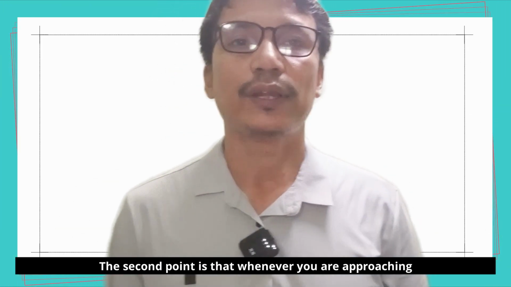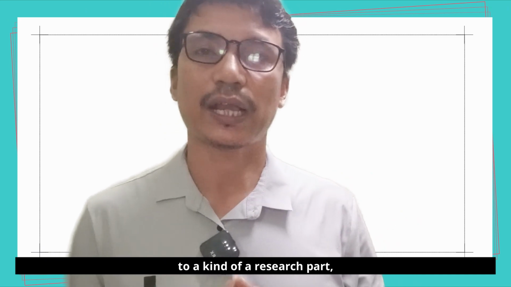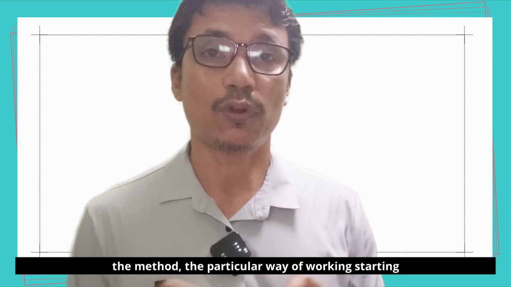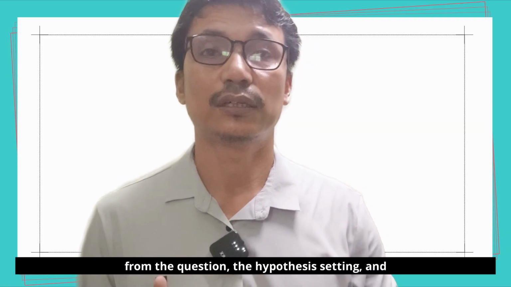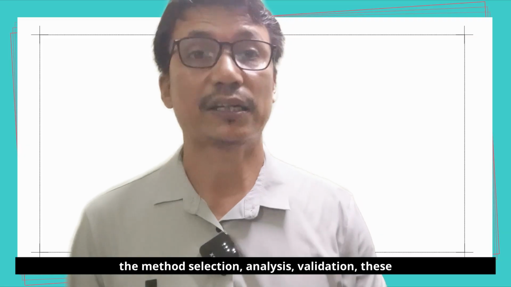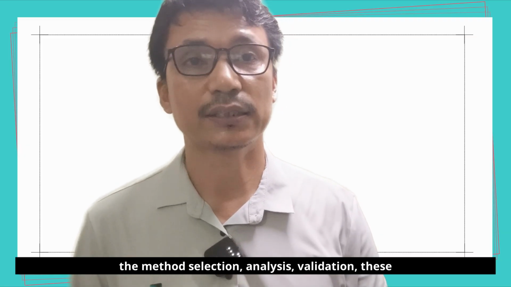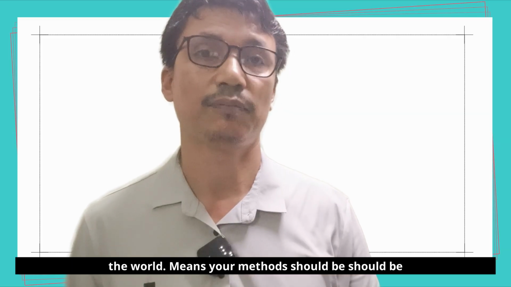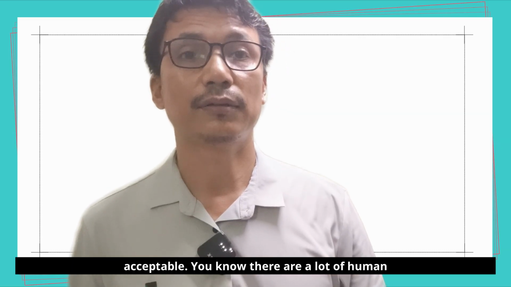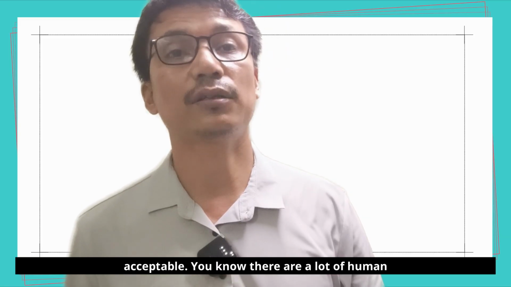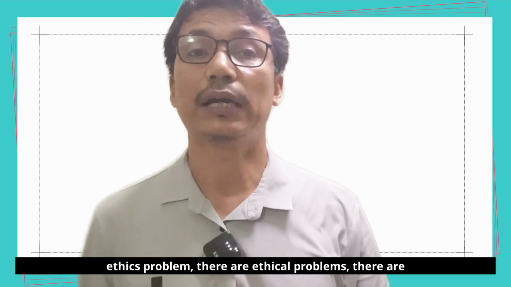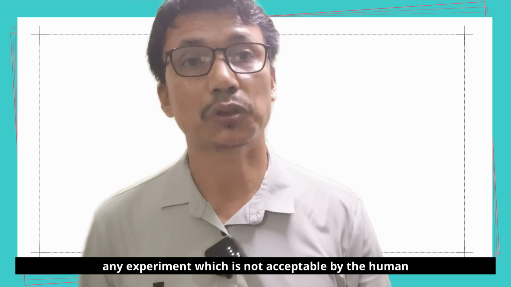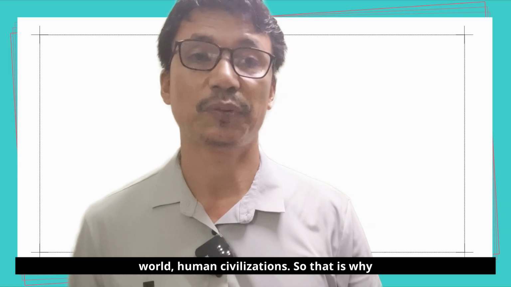The second point is that whenever you approach a research part, the method, the particular way of working, starting from the question, the hypothesis setting, and the method selection, analysis, validations, this should also have acceptability by everyone in the world. It means your method should be acceptable. There are a lot of ethical problems and a lot of restricted experiments. You cannot do any experiment which is not acceptable to the human world, human civilizations.